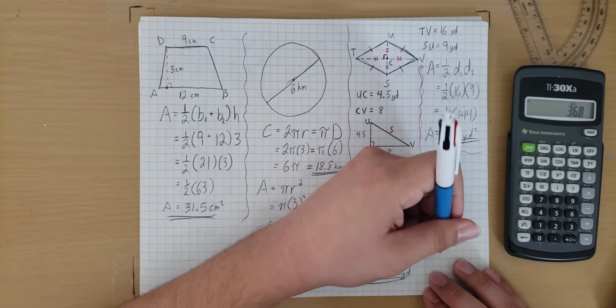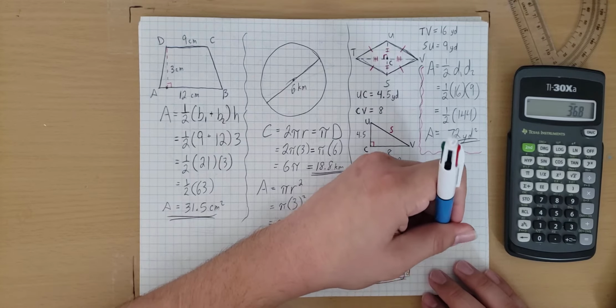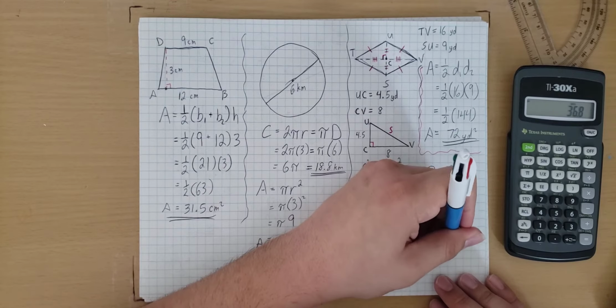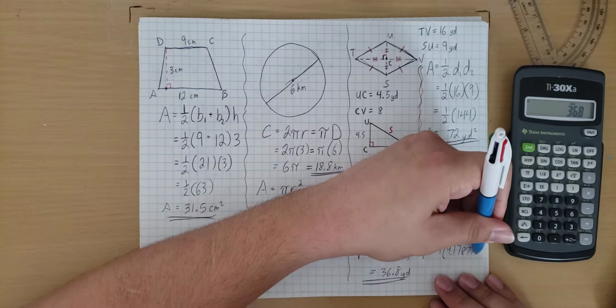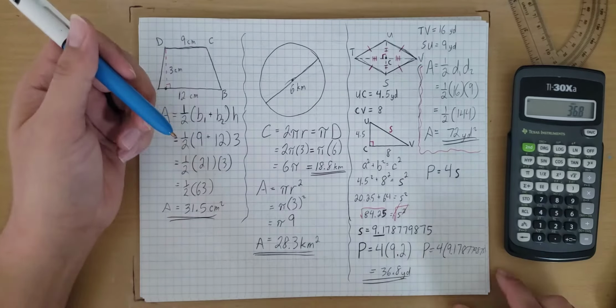Let's just do it anyway. So 4 times 9.178779875. Oof, ran out of space there.